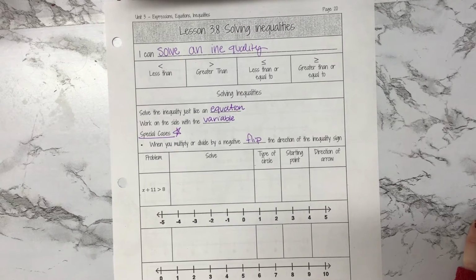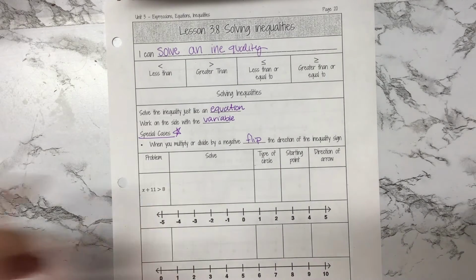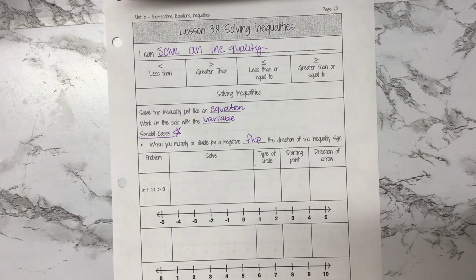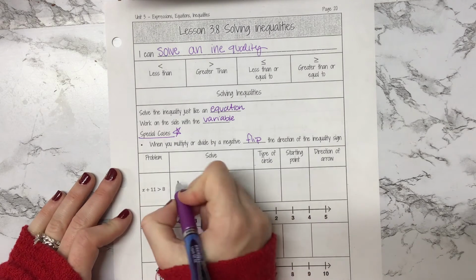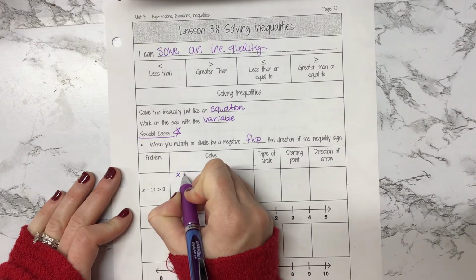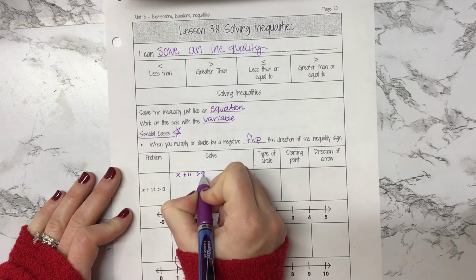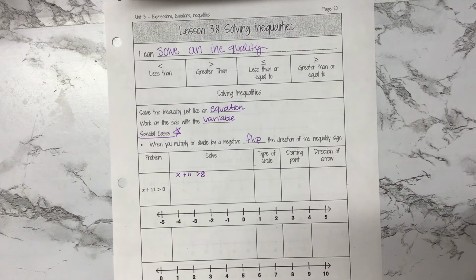All right, so it wrote our problem, the first one, don't know why. I forgot the other ones. But we're going to use this space to solve it. So I'm just going to rewrite my inequality. And you can't write super big.